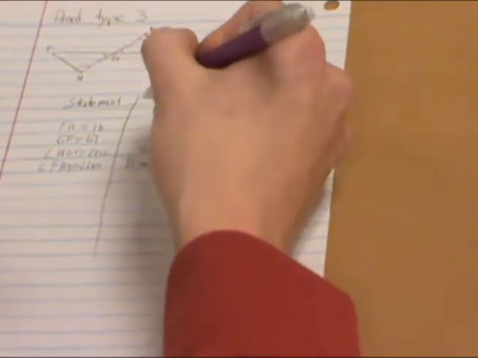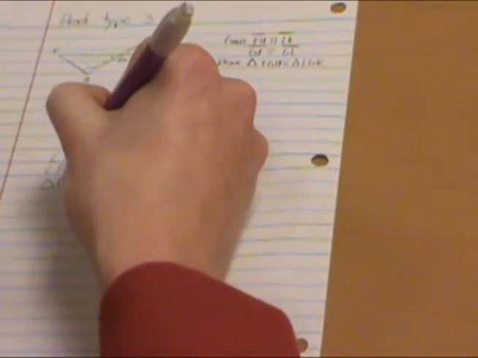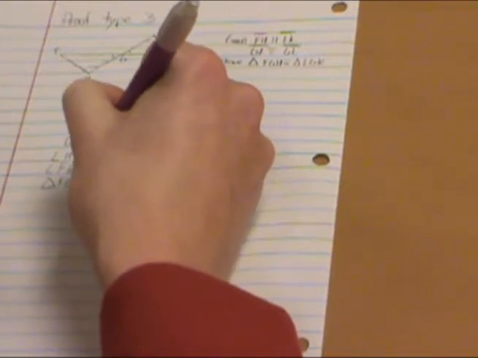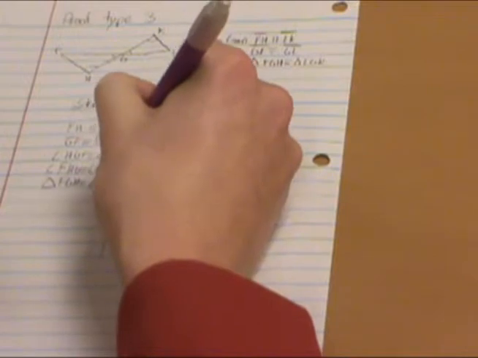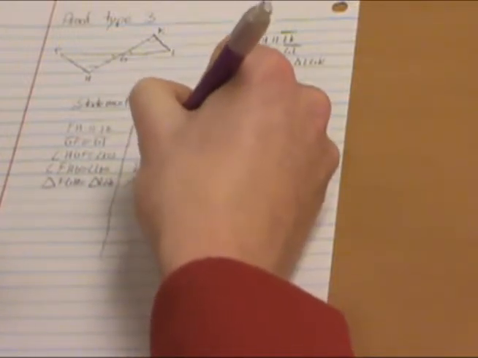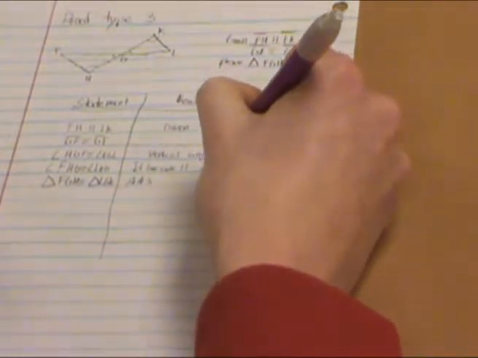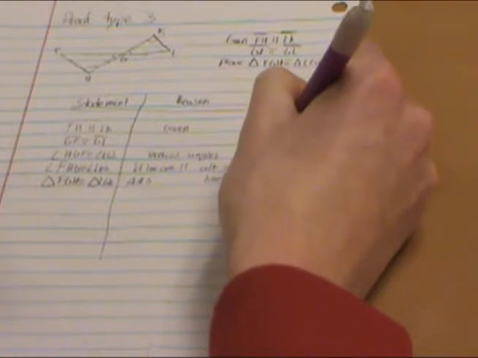So then what we have is triangle FGH is congruent to triangle LGK because of angle, angle, side, and we use lines 2, 3, and 4.